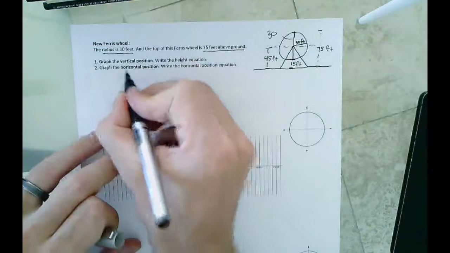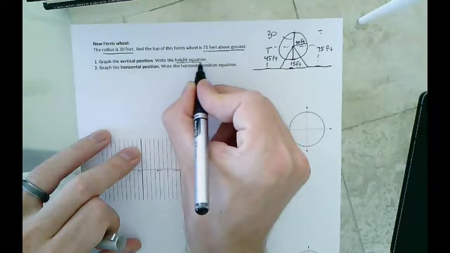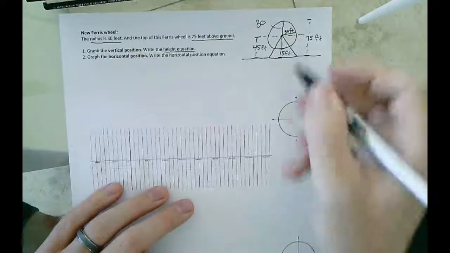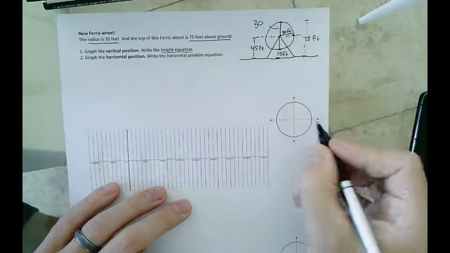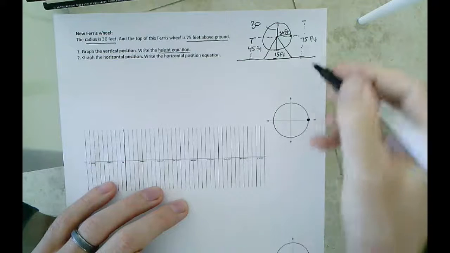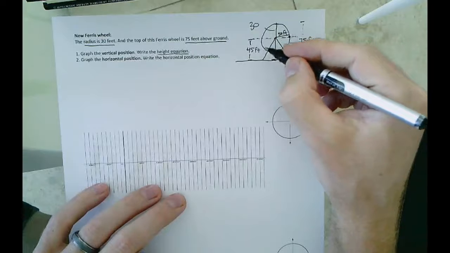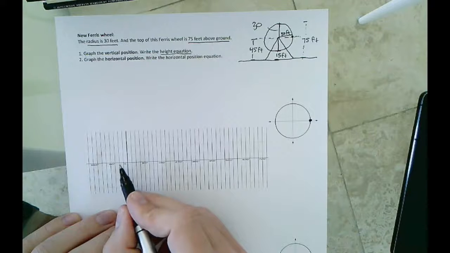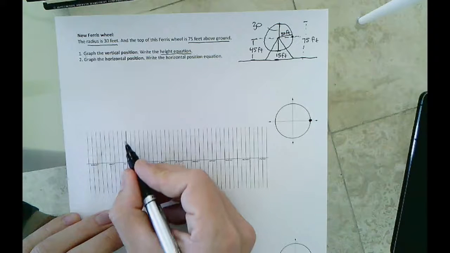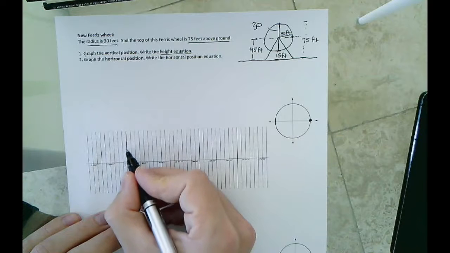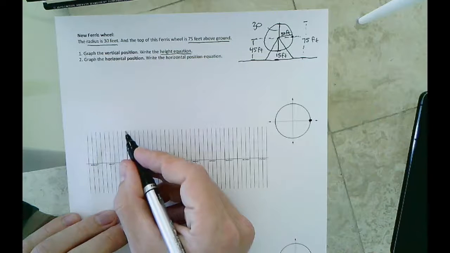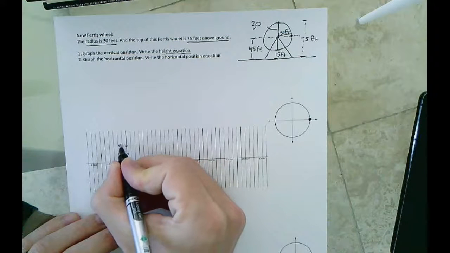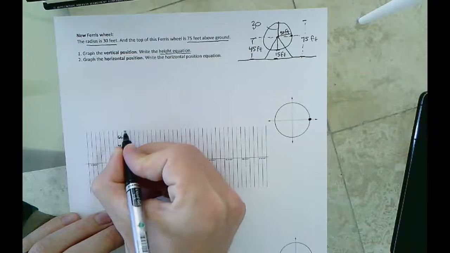Now, the first thing that we're going to do is graph the vertical position, write the height equation. So what I should do is think about this here. At 0 degrees, right here on my Ferris wheel diagram, I see that I am 45 feet above the ground. Now, on this graph, I might want to label this 20, 40, 60, 80 maybe? Yeah, 20, 40, 60, 80, sure. We'll do that. I wasn't planning on it, but we'll go for it.